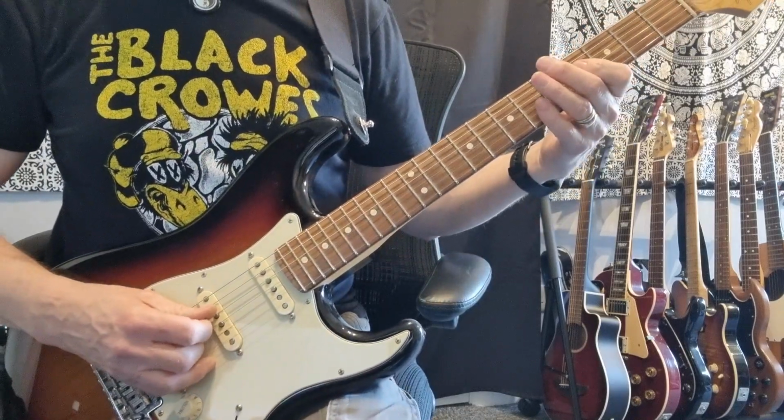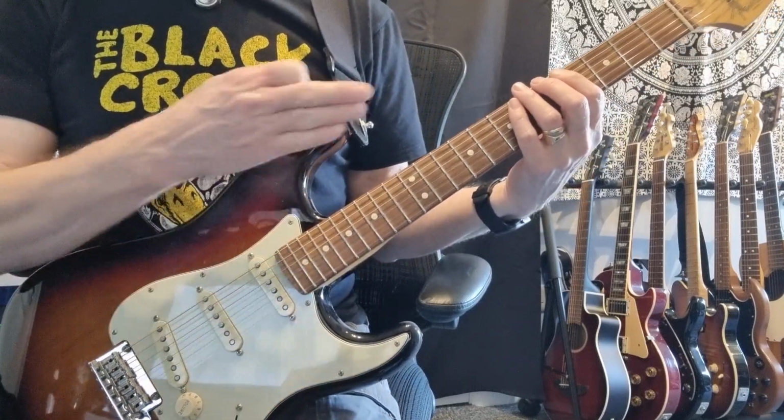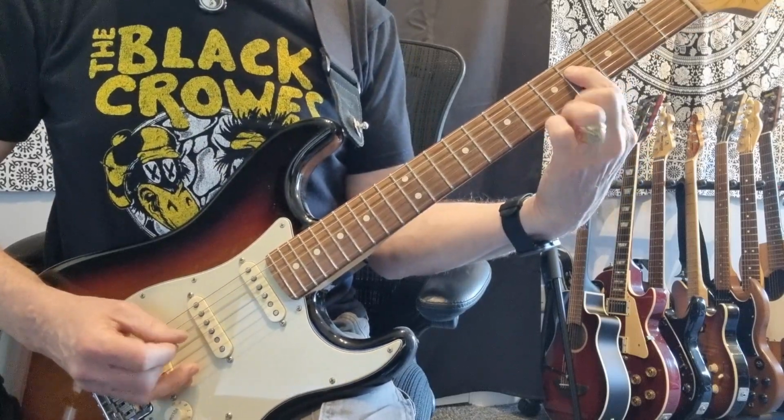It's the sixth note of the scale that tells you what the relative minor is to your major. So 1, 2, 3, 4, 5, 6 is F sharp.